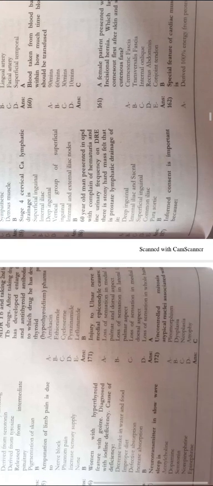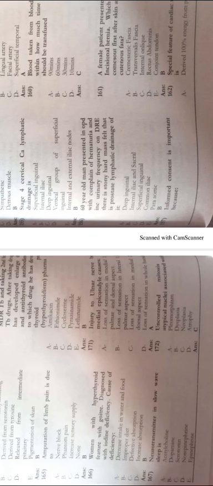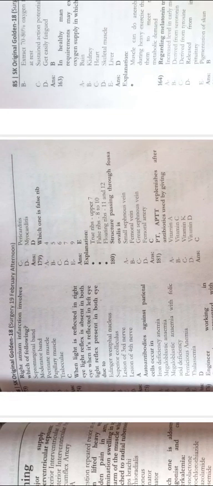Next, multiple drug resistant, we can go for the ethionamide. Injury of the ulnar nerve at the medial epicondyle is due to the loss of sensation in the medial aspect of palm and the dorsal aspect. Uncontrolled mitosis, the atypical nuclei is associated with the neoplasia. Next, the right atrium infarction involves which of the following? The pectinate muscle. When light is reflected in the right eye, light reflex is absent in both eyes. When it's reflected in the left eye, light reflex present in both eyes. It is due to the Edinger-Westphal nucleus.